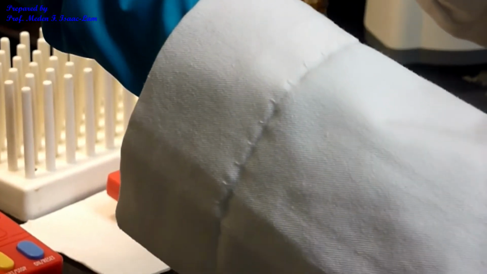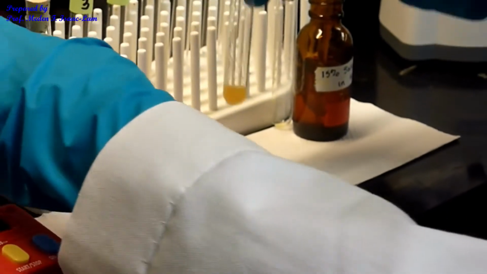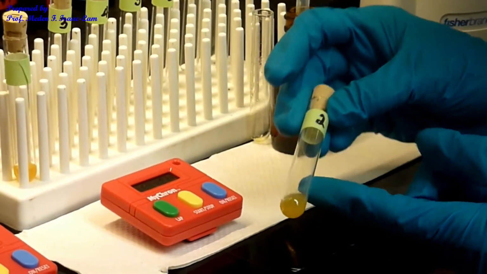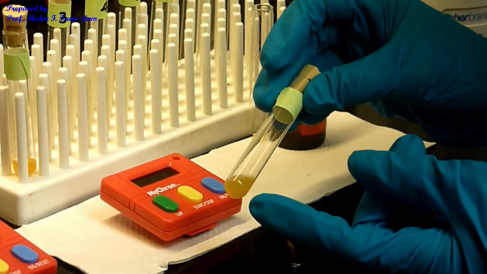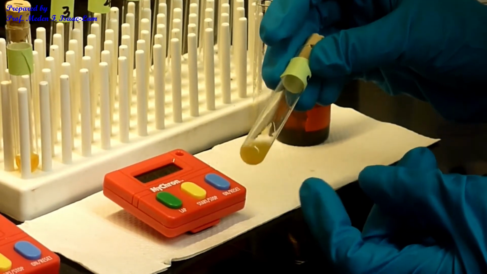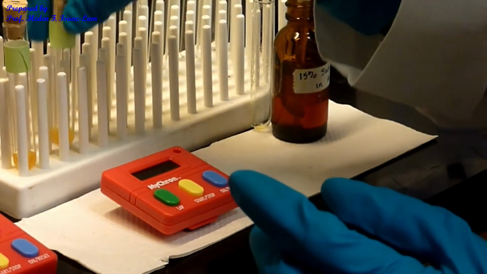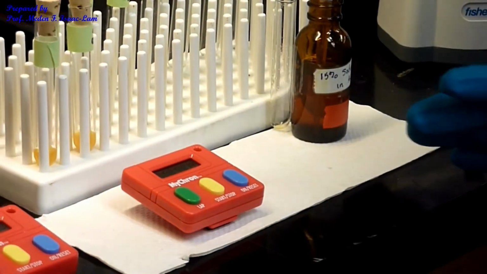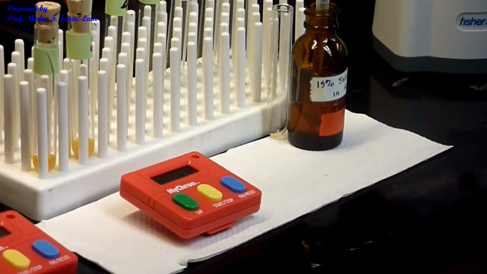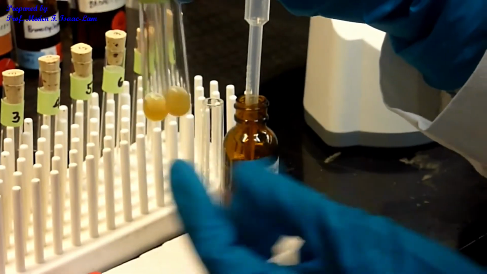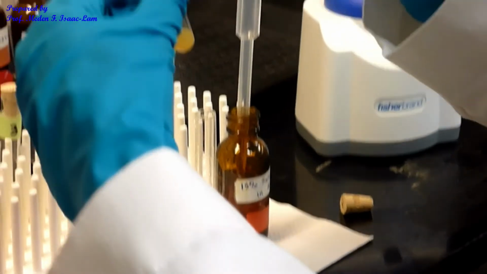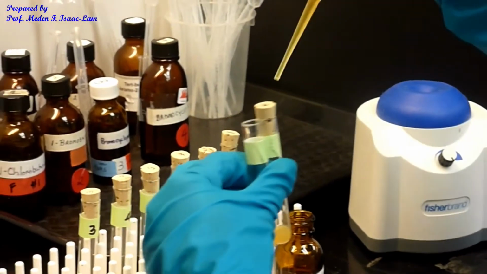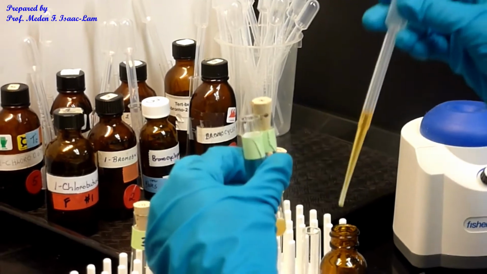So I can see now cloudiness more here, about 42 seconds, almost the same as the first one. But now we will see which one will have more precipitation depending on the time. Okay, I'm going to add a little bit more here because it looks like it has fewer drops. So I'm going to make it the same. Just maybe add 2 more drops.